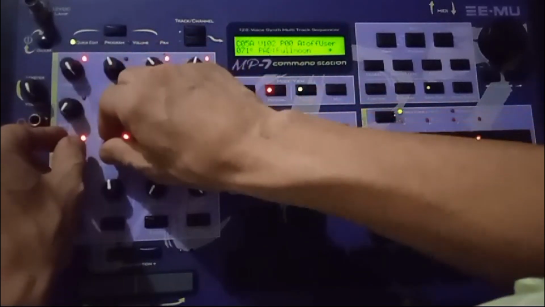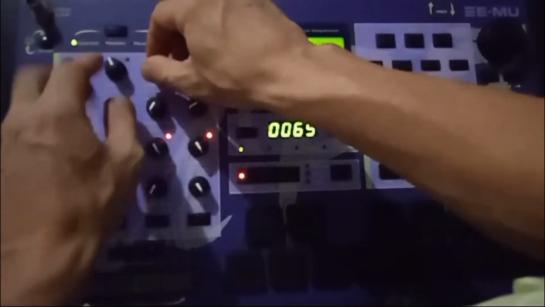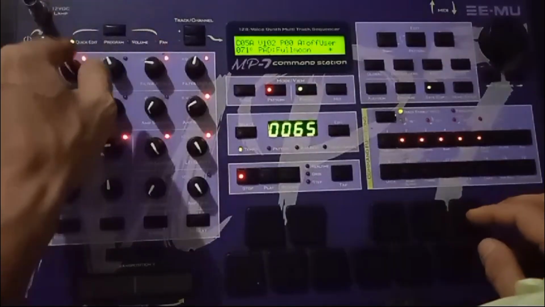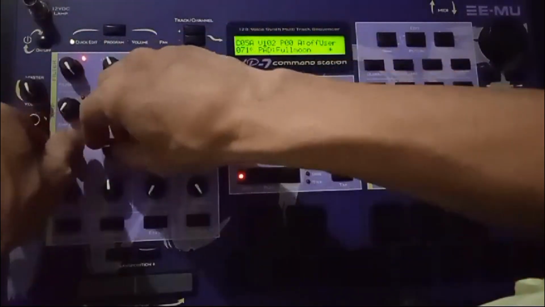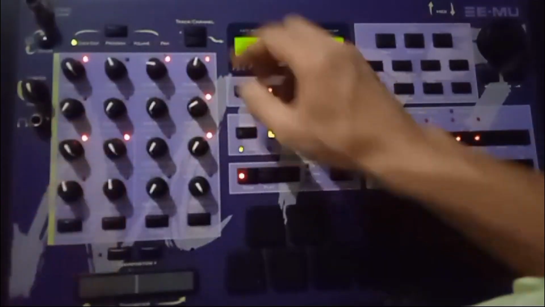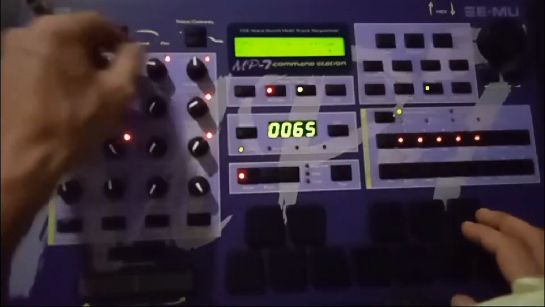So adjusting the volume of each one of them, here I have like a balance of these 2 layers. I can turn them off, and I have the same for the layers 3 and 4, where I can control the balance between them.